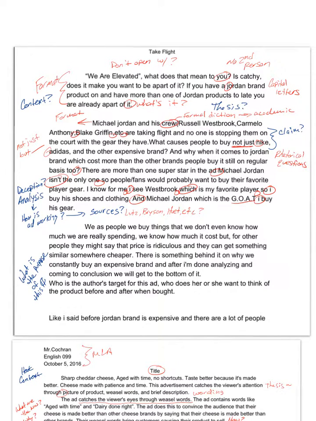Then probably the biggest mistake I saw in the Malcolm Gladwell papers was a lack of analysis. When you're reading these paragraphs, if all you're reading about is what is seen in the ad, that's a summary. That's not analysis. If you look right here at this paper, this is a summary. "There are more than one superstar in the ad. Michael Jordan isn't the only one. So fans would probably want to buy their favorite player's gear." That's not explained to me.